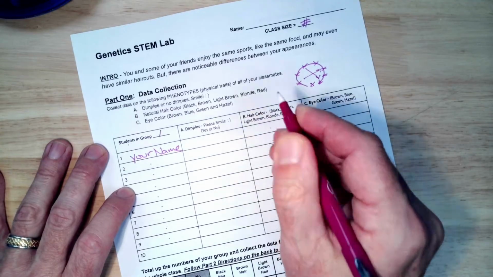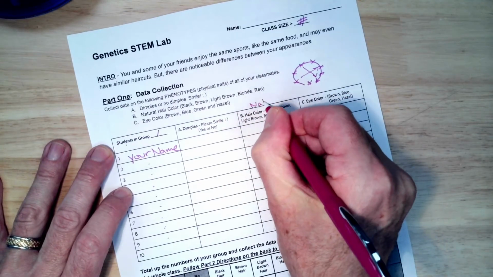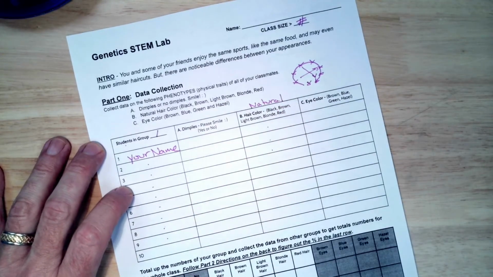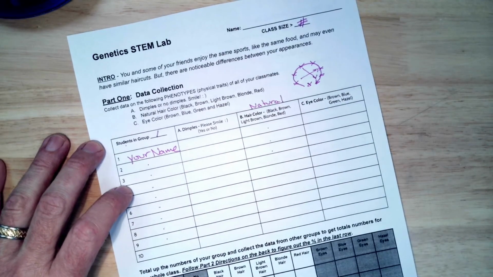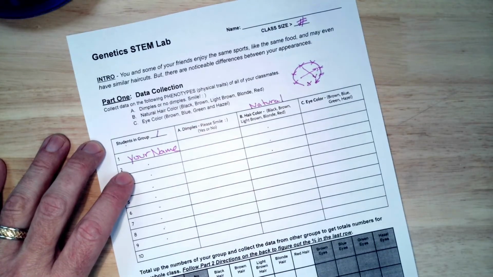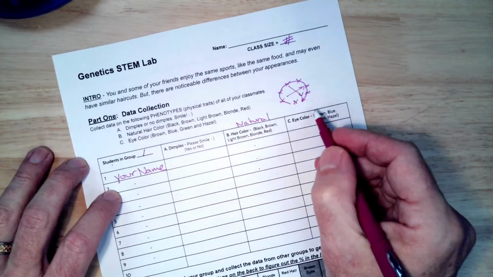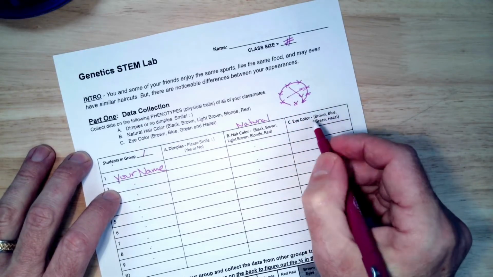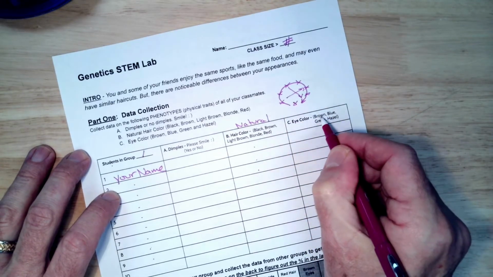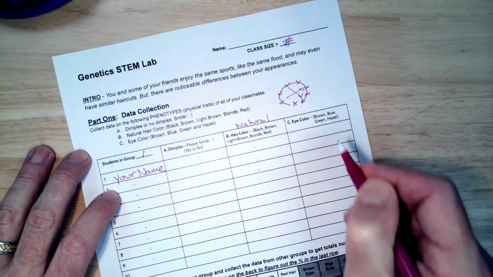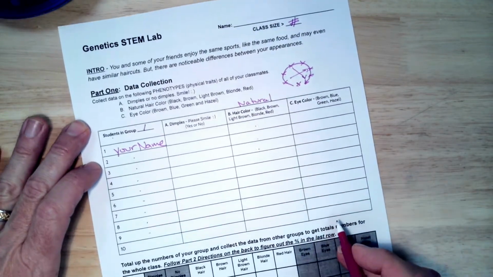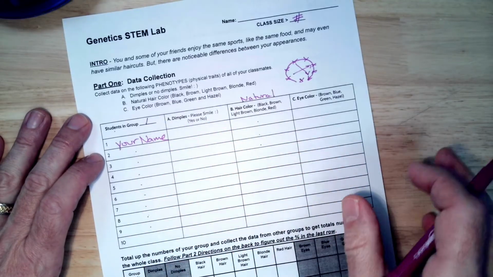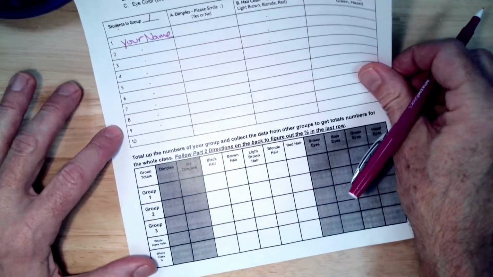And we're talking natural color. So if your hair is colored, we won't count that. That's not a physical genetic trait. What is your actual hair color? And then finally, go around the circle and do eye color: brown, blue, green, or hazel, and just write that in the table. Once everybody in your group has their phenotypes down, we're ready to move on to the next part.